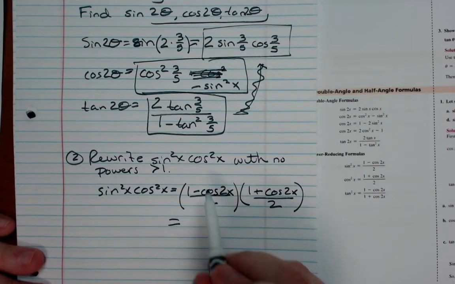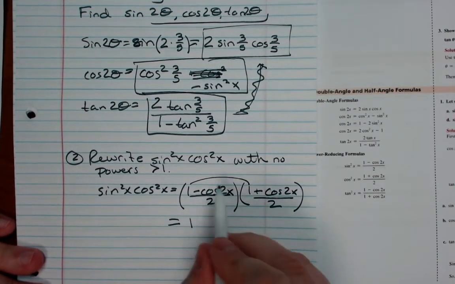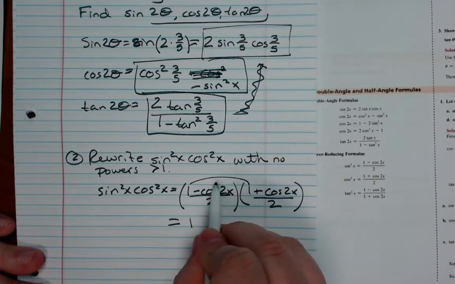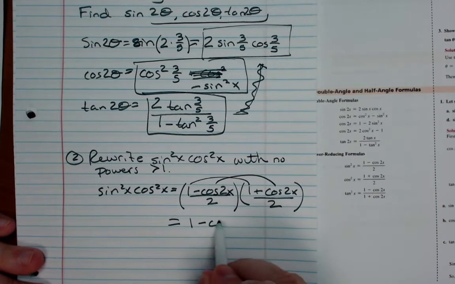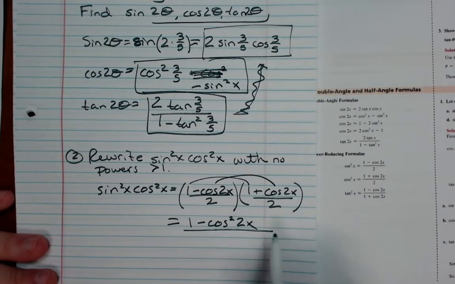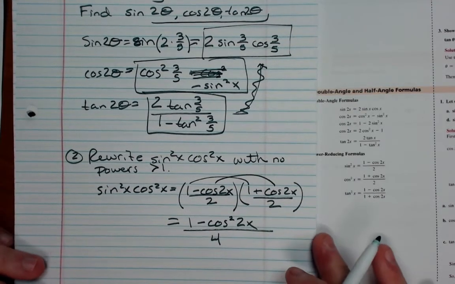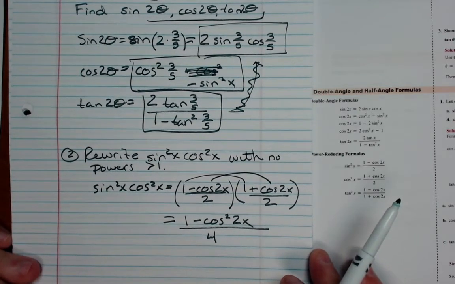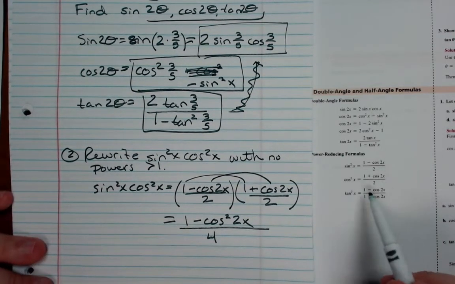Well, that equals, so we'll distribute, 1 plus cos 2x and then minus cos 2x to cancel, minus cosine squared 2x over 4. Well, 1 minus cosine squared, that didn't help us because now we still have a cosine squared.